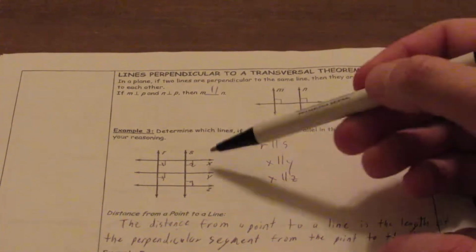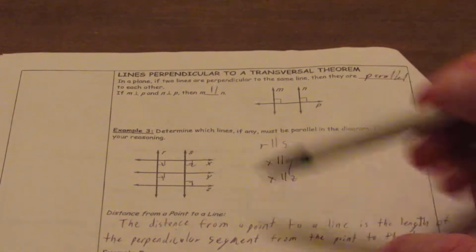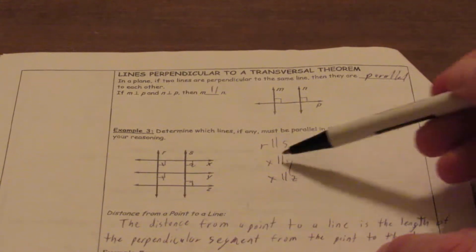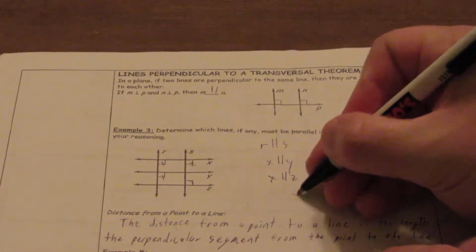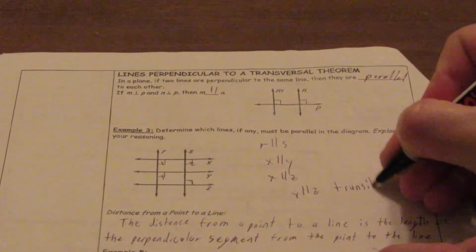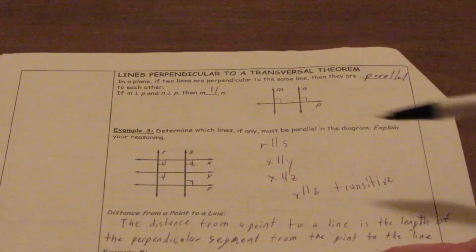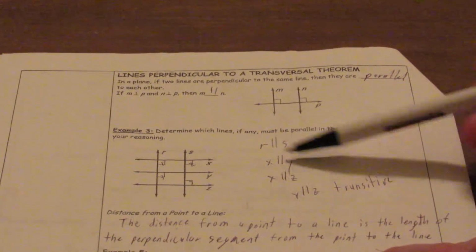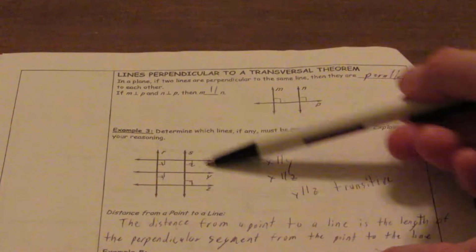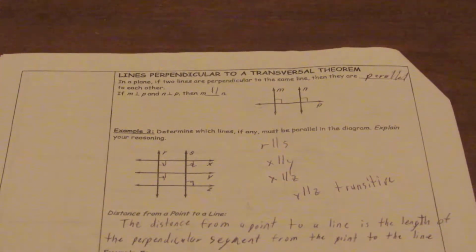For Y and Z, they are going to be parallel, but basically Y parallel to Z would be based on our transitive property, right? Which we haven't really stated out for parallel lines, but since Y is parallel to X and Z is parallel to X, Y and Z have to be parallel, but we don't actually have angles here that match up to show it.